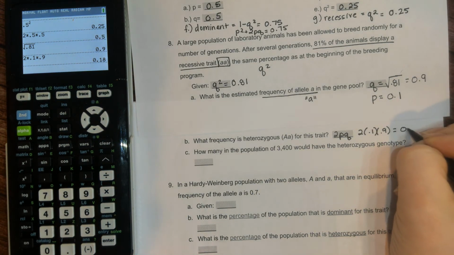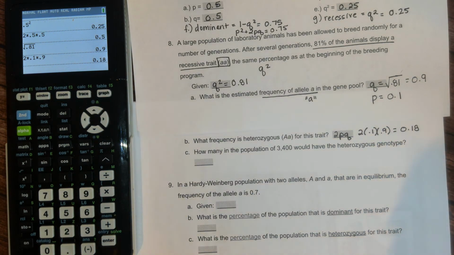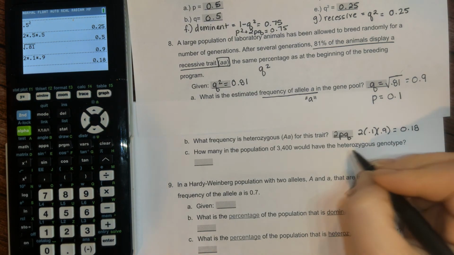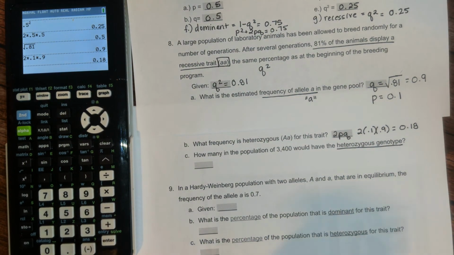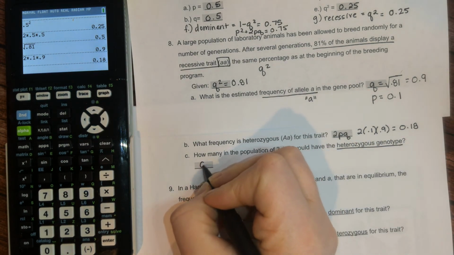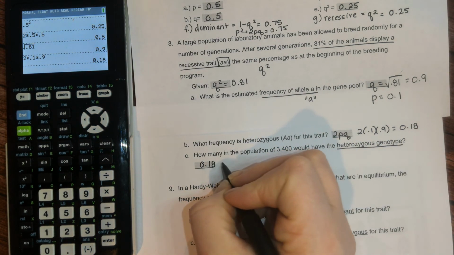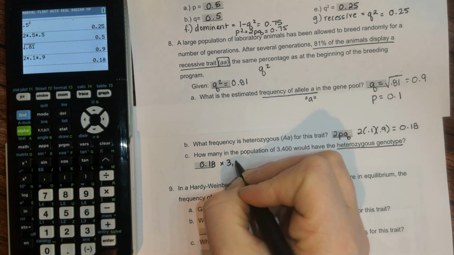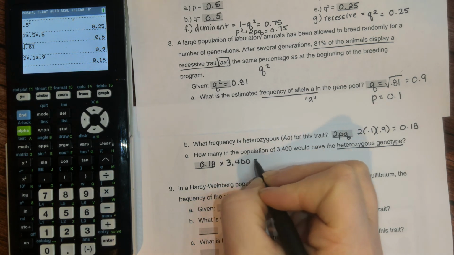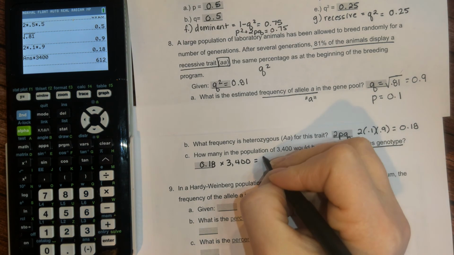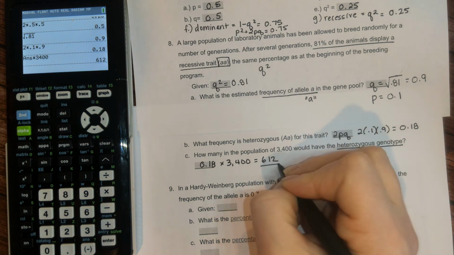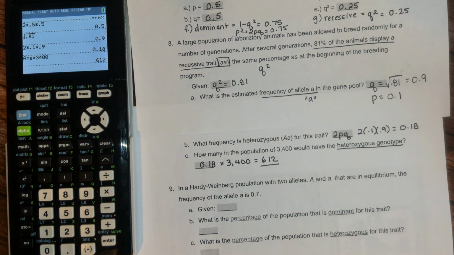And that gives me 0.18. So now if I want to know how many in the population would be heterozygous, I would take that frequency, which is 0.18, times my population, which is 3,400. And that gives me 612 members of the population have the heterozygous genotype.